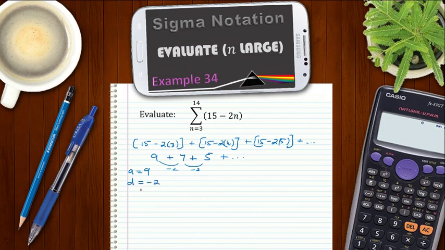Okay, now that we've seen that d is -2 and that it's arithmetic, the sum of an arithmetic series is n over 2 times (2a plus (n minus 1)d). We have a, we have d. We just need to know how many terms there are. That's the only thing we still need in order to get the sum of this series. To get the number of terms, you take the top value, subtract the bottom value, and add 1. So you're going to say 14 minus 3 plus 1. Then we have that n is equal to 12.